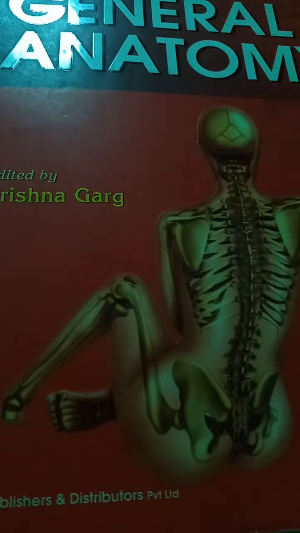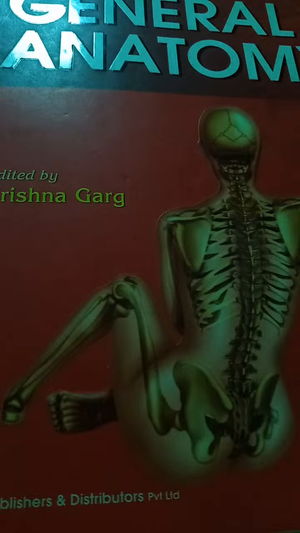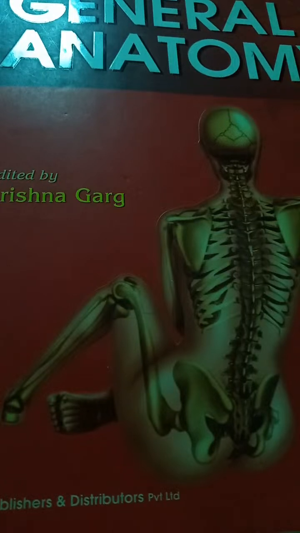The architecture of cancellous bone is often interpreted in terms of the trajectorial theory.